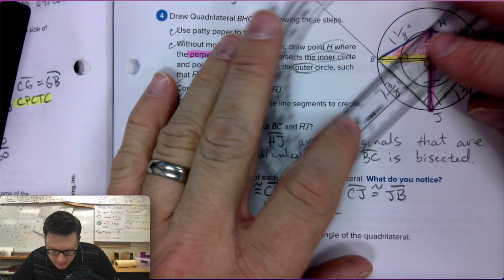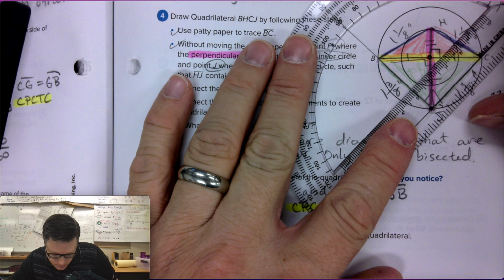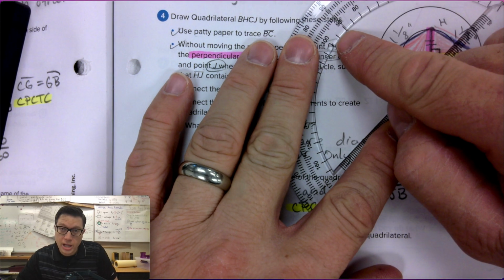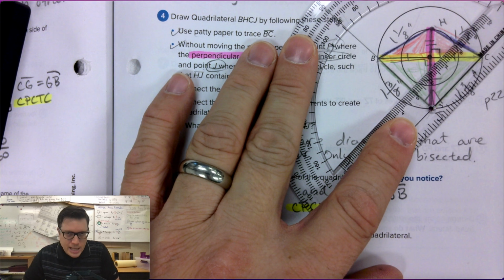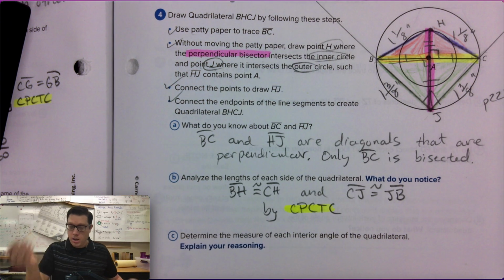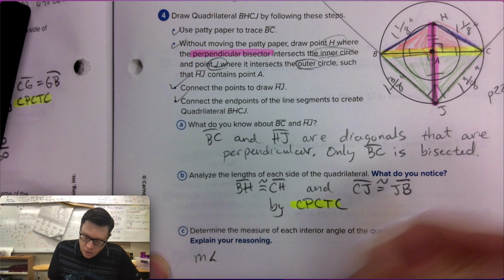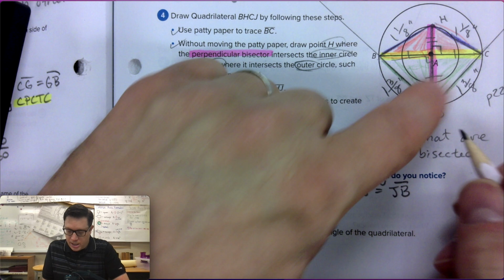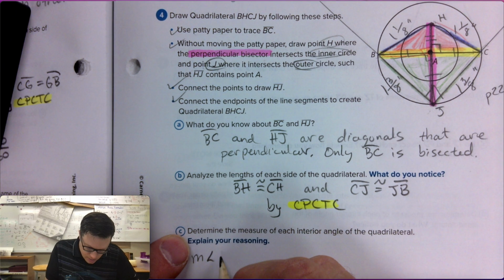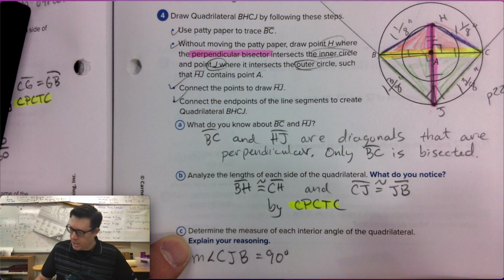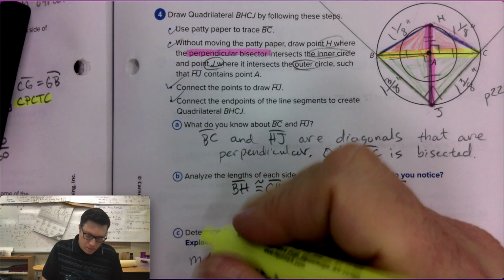But let me confirm it. I mean, other than the fact that I'm human and I made a small little adjustment, like that looks like an 89, it's actually a 90-degree angle if I'm perfect. So angle J, the measure of angle J, so that's B, let's go CJB, is 90 degrees. Again, pay attention to the middle letter.